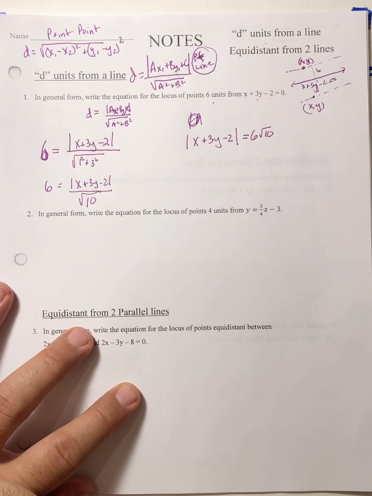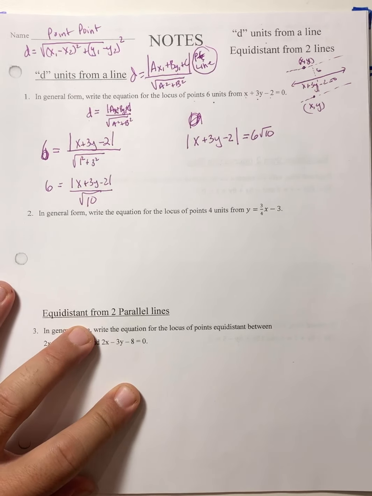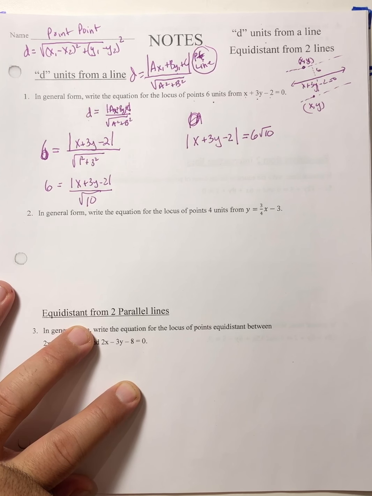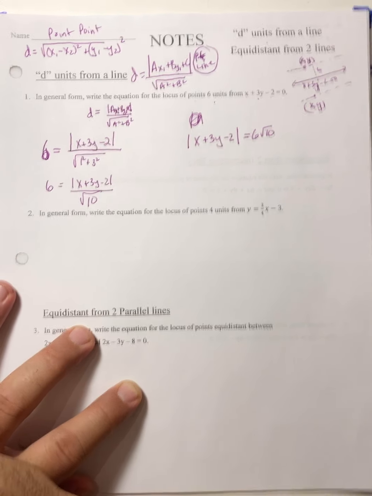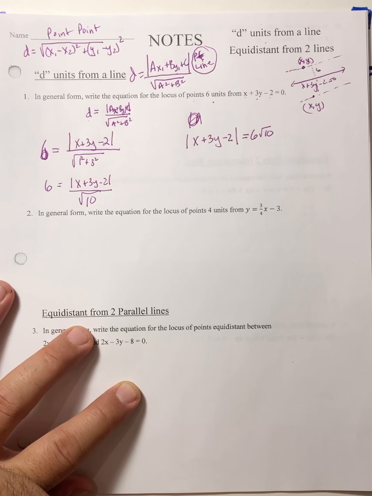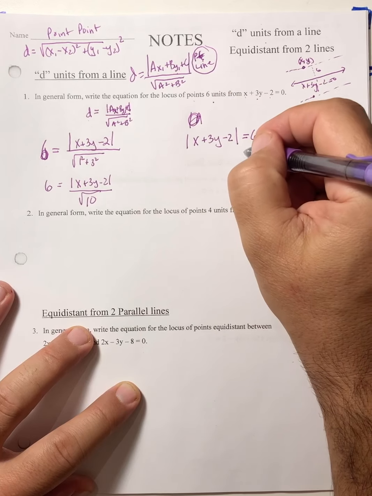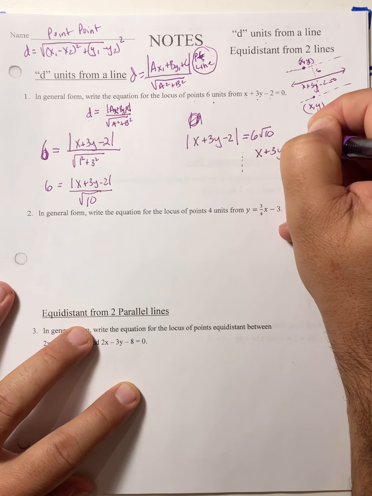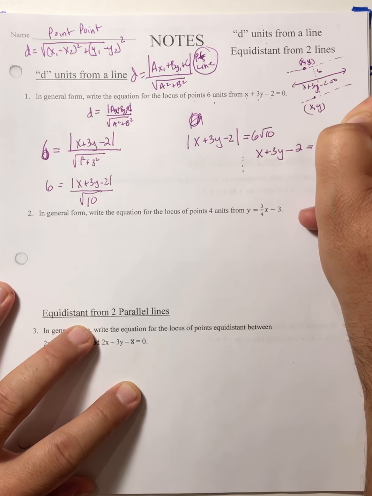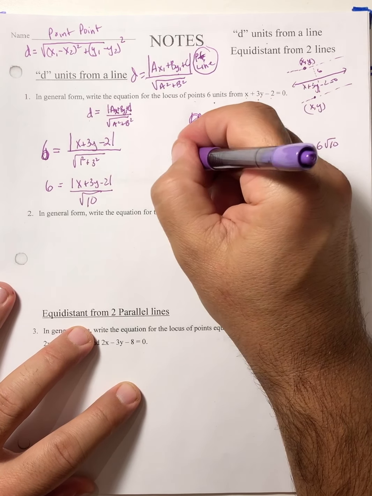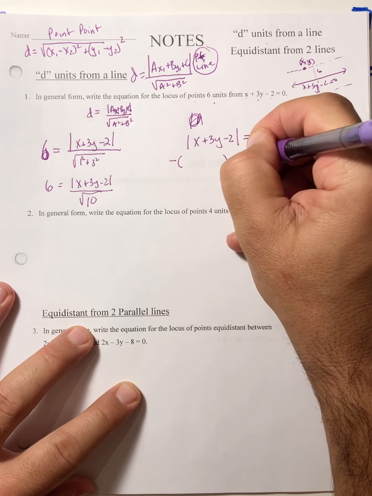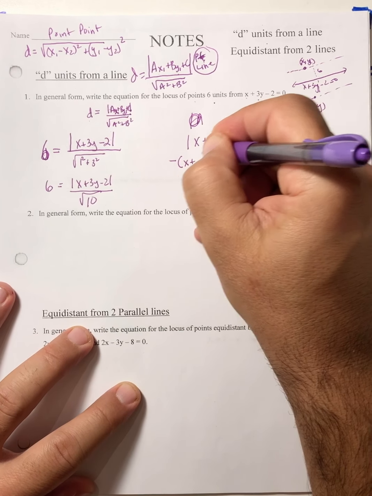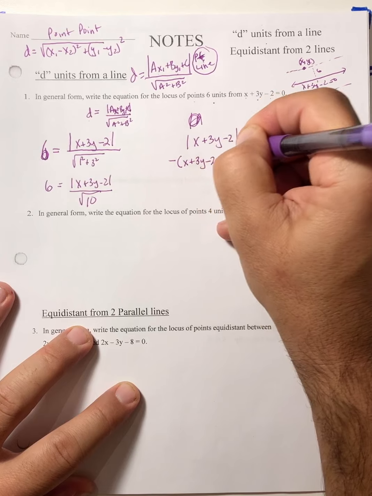Now, we have an absolute value problem here. How many answers are we supposed to get with an absolute value? That's right, we're supposed to have two. One part positive, one part negative. So I'm going to write it out just like we used to do our absolute value problems. One part positive, so I'm going to drop the absolute values. And then over here, I'm going to have negative the parentheses equals 6 radical 10.